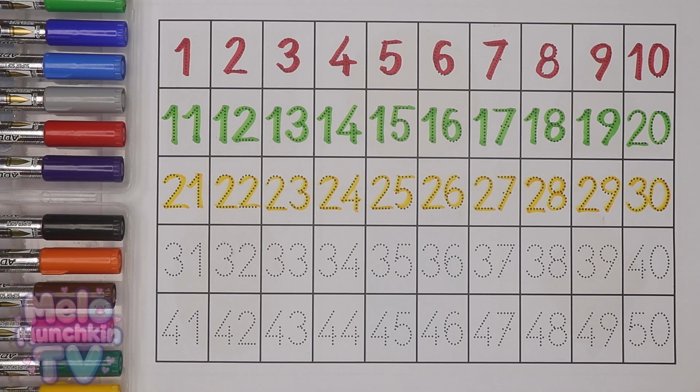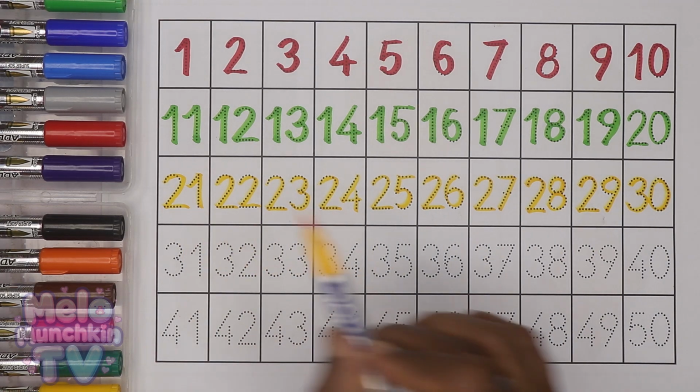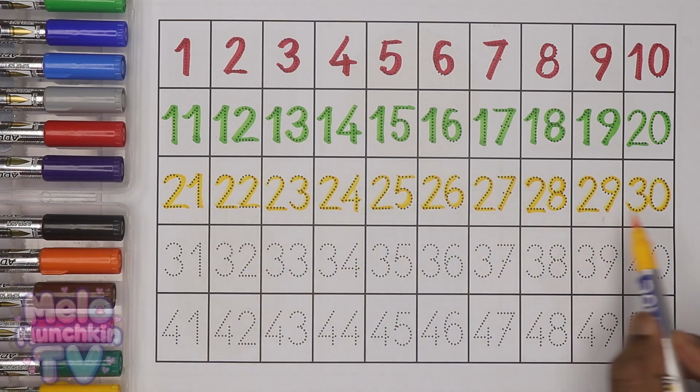So here we have completed our numbers from 21 to 30 in yellow color.